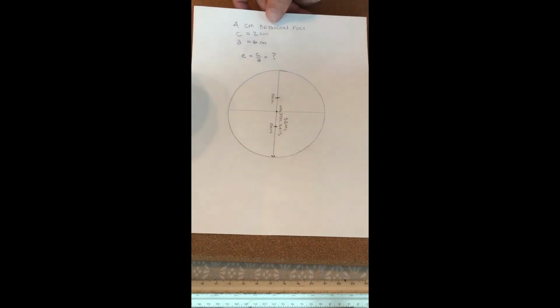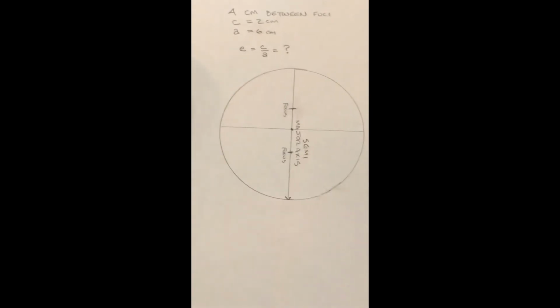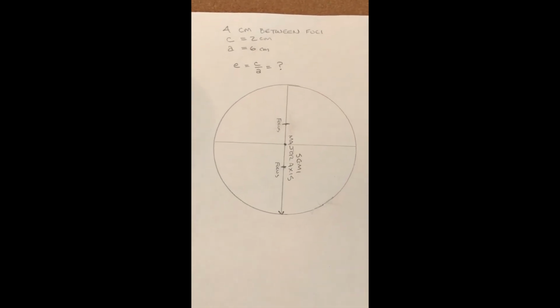So here is your first example. For this one, I have given you the data. So the foci were here and here.